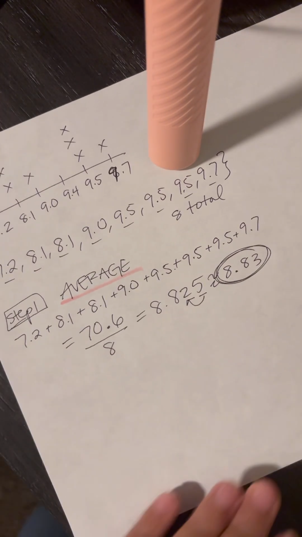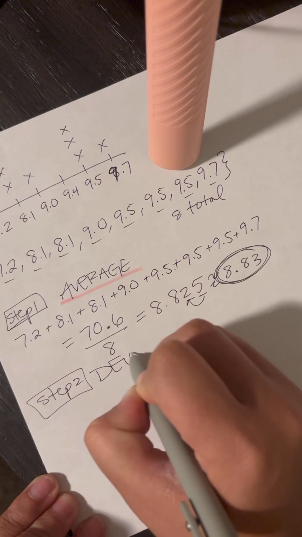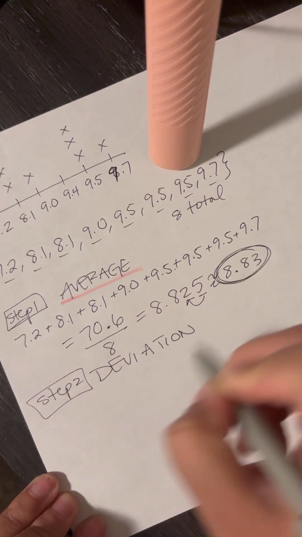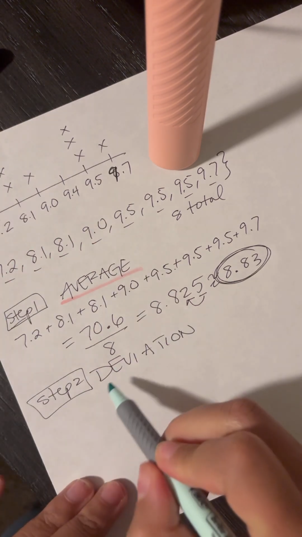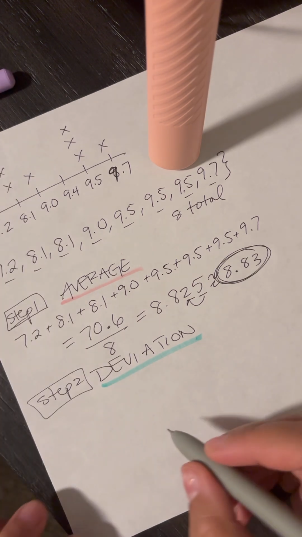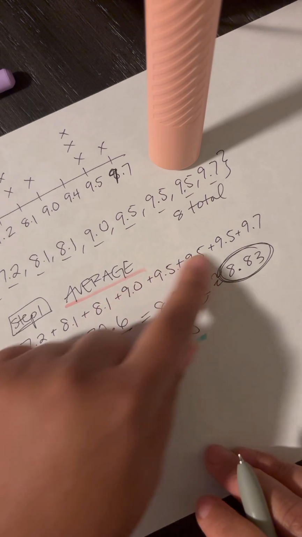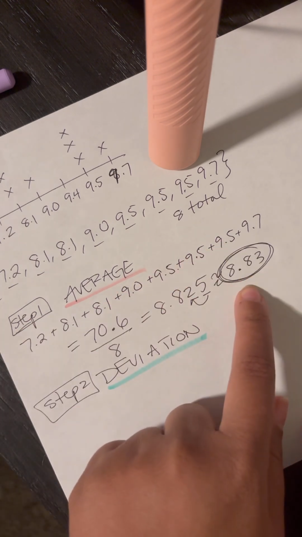So remember, the deviation part looks like step 2, deviation. Now this is the part you have to pay close attention to because you can very easily miss how to do this. So for every number, we're gonna find the distance from each of these numbers to this average.